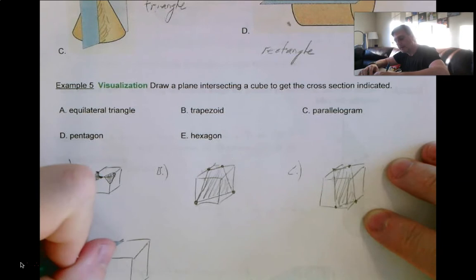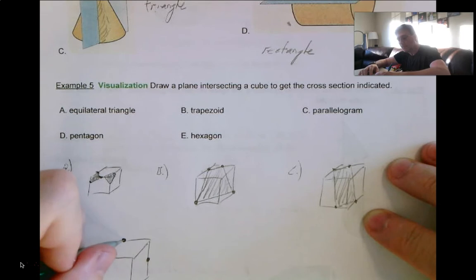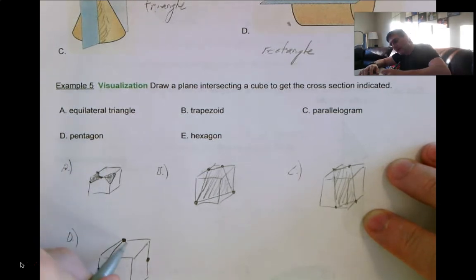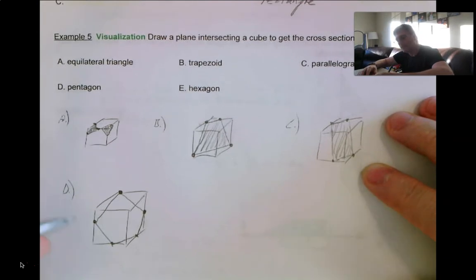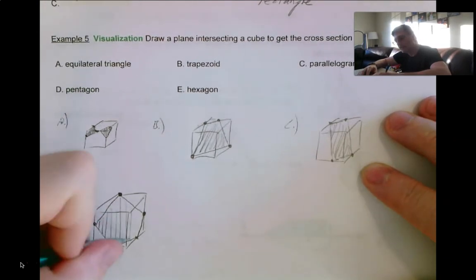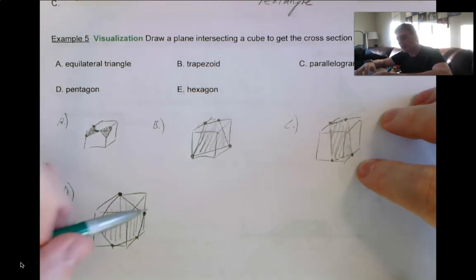And I did point 1, 2, 3, 4, 5. Shade. That's a pentagon. So the key is marking off where you want these to intersect the edges so that you get that shape.